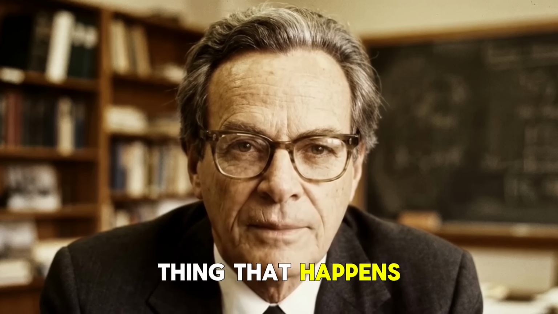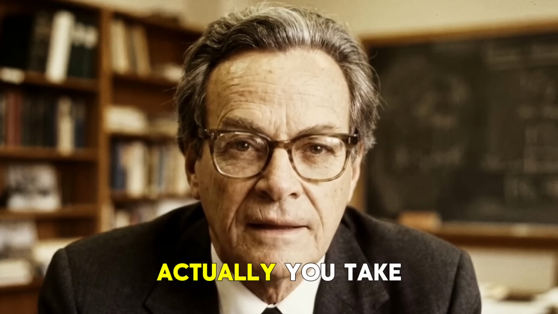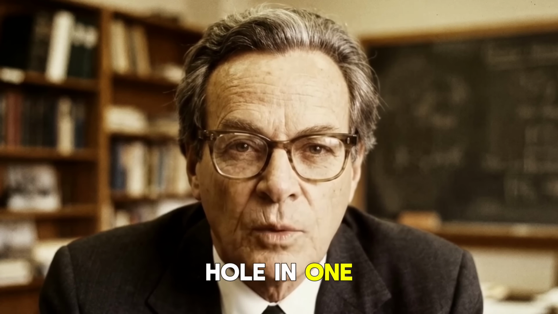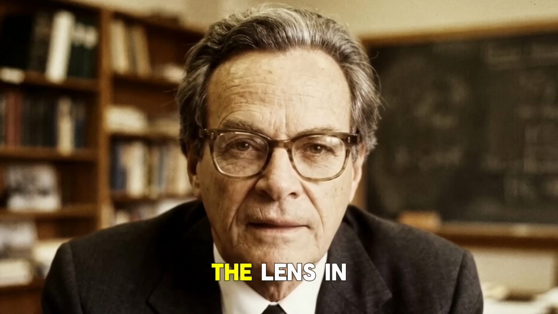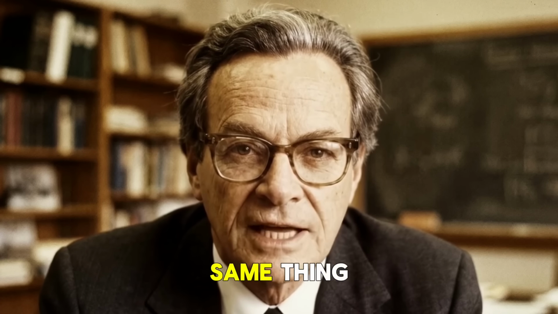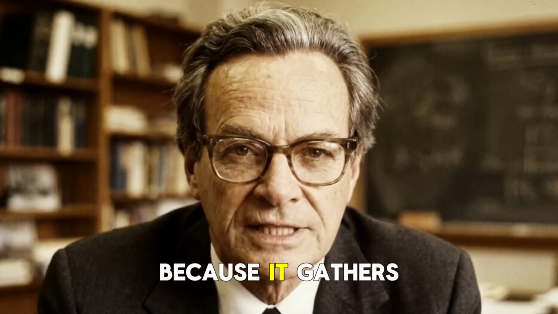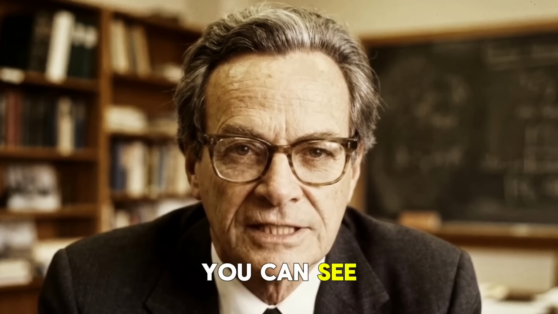It's the same thing that happens in a pinhole camera, actually. You take a box, poke a tiny hole in one side, and the image that forms on the back wall is upside down. The lens in your eye is doing essentially the same thing, but more efficiently because it gathers more light. You can see this for yourself.